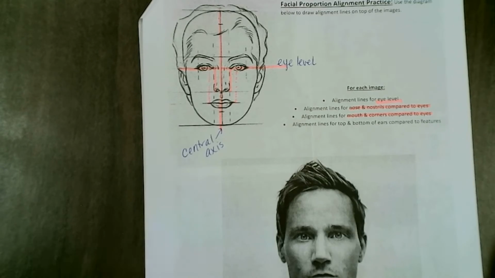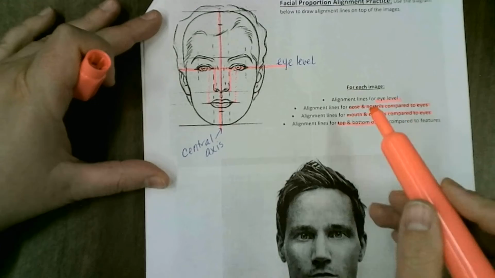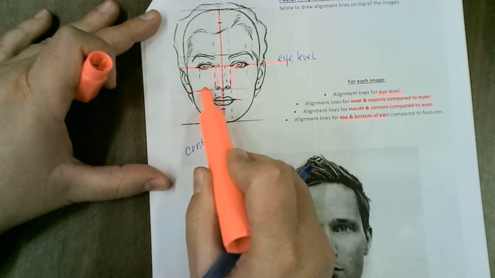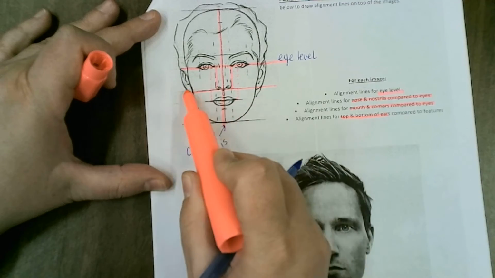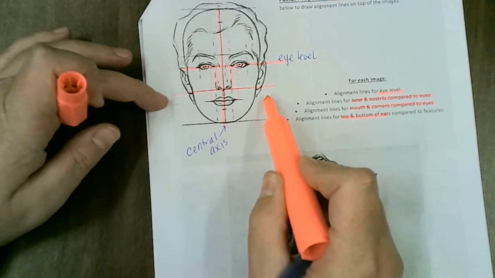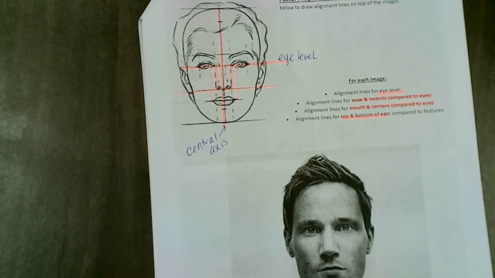Then we're looking for the tops and bottoms of the ears. I'm looking at how the tops kind of line up with the eyes and the bottoms line up with the nose, or for some people it's in between nose and mouth. Some people it lines up with mouth. So ears are kind of genetic and your genes influence how big your ears are. I mean, for most of your facial features as well, but ears don't always line up exactly like this one.